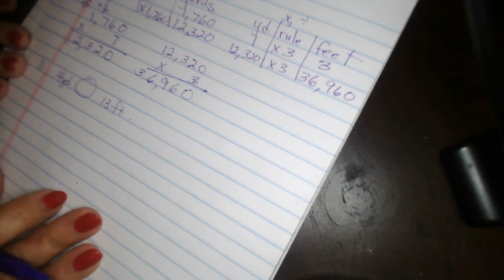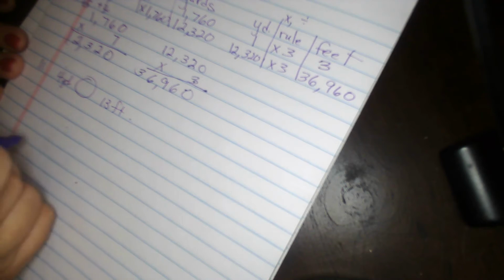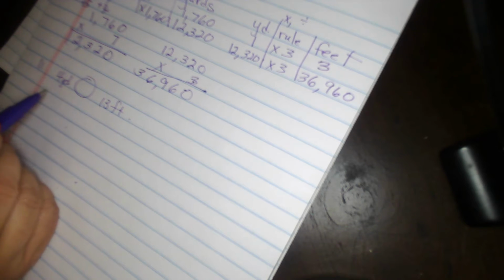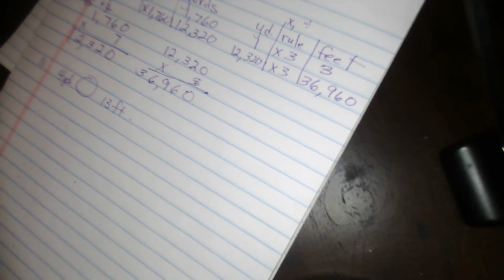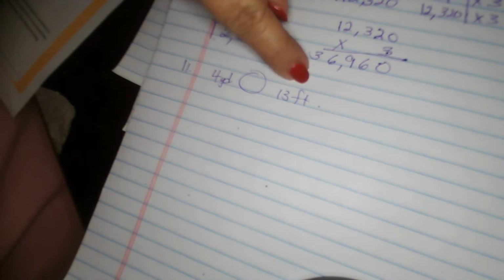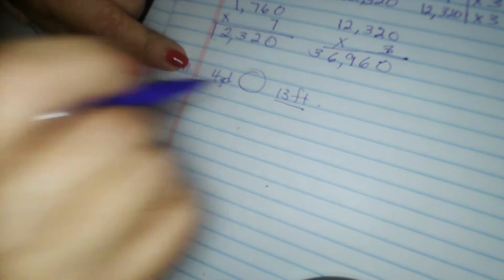We can convert. So let me just go ahead. And so here I can either convert yards to feet or feet to yards. And I know that there's 3 feet for every yard. So I'm just going to go ahead and convert the feet to yards.